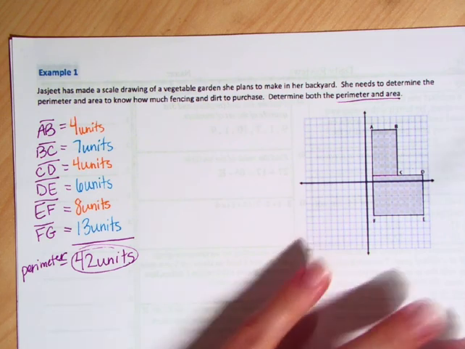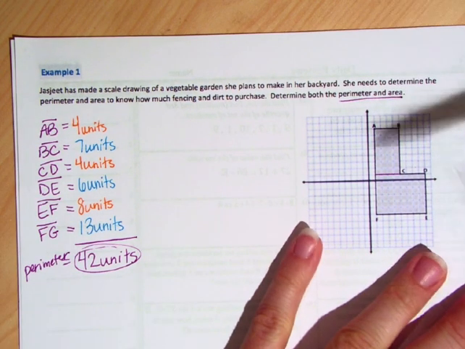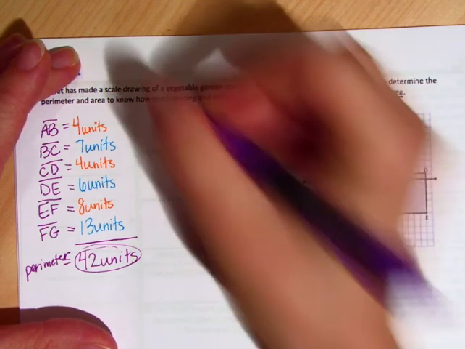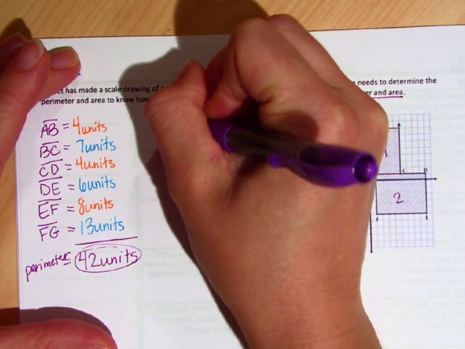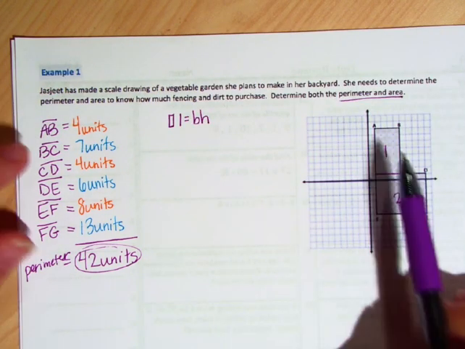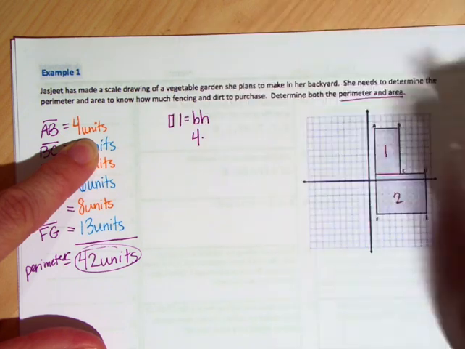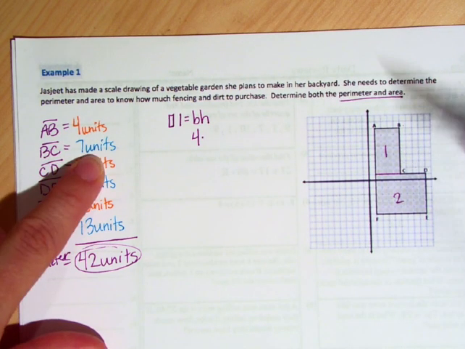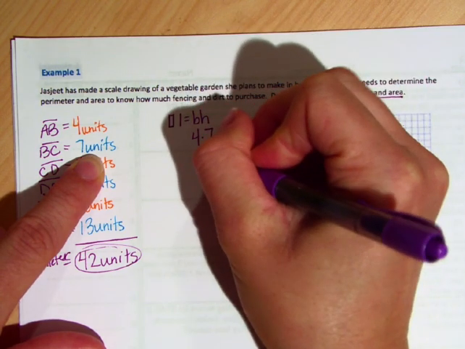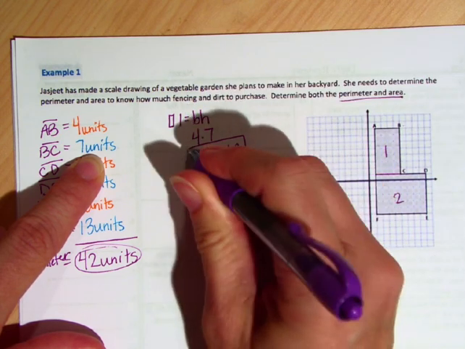Okay, now I can use what I have over here to help me a little bit. Okay, so I know from B to C is going to be my, let's number them, 1, 2. Okay, so for rectangle 1, base times height, because we're finding area. From A to B is going to be 4, so that's going to be our base, times our height, B to C, 7. 4 times 7 is 28 units, and this is area, so it is squared. That's part of our answer.